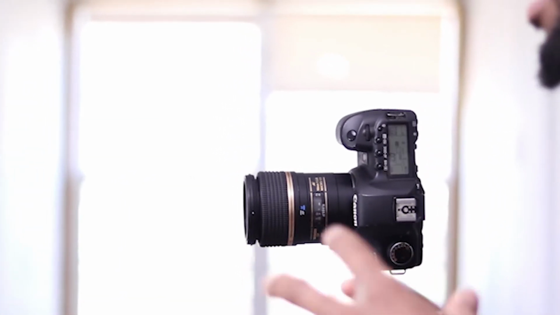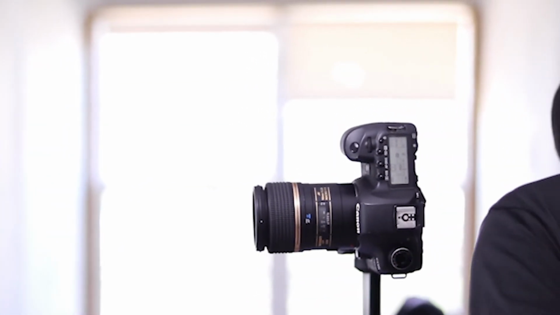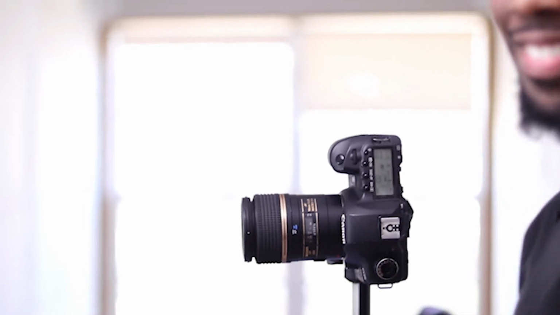Now, when doing headshots, you want to really be sure that you have a good lens with a good focal distance. It doesn't have to be the best lens in the world. As a matter of fact, most lenses are sharp enough to work. Most people don't want the sharpest lens in the world, but it's way more important that you have the correct focal distance.